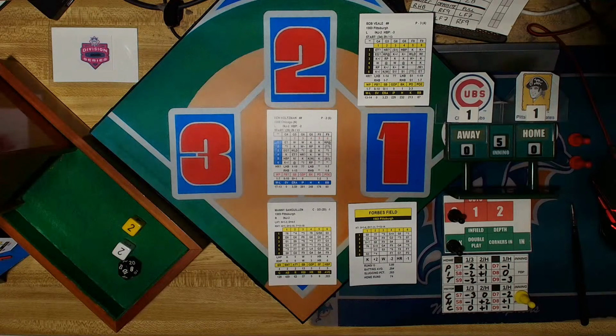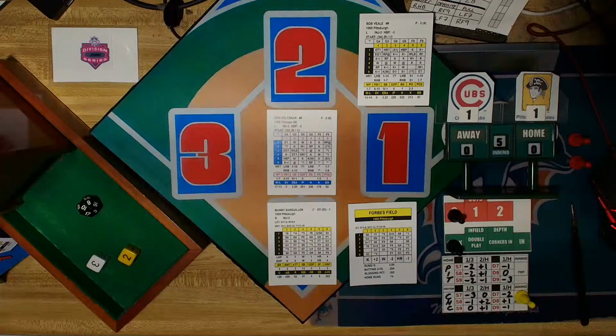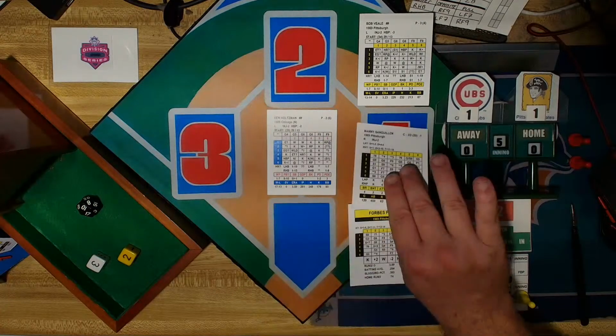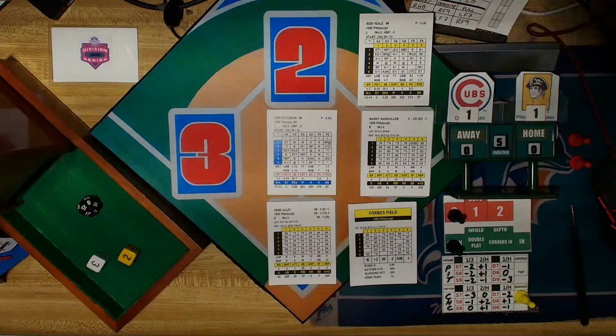Holtzman, 2-2, strikeout 10. That will be too high. Sanguian, 2-3, and it's a base hit. He'll hit one into right field. So Sanguian gets his second hit of the game. It'll now bring up the Alley Cat.